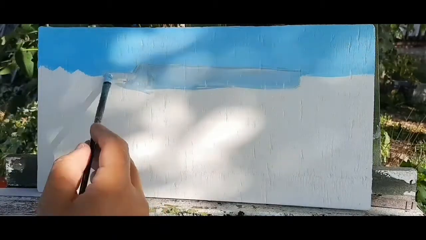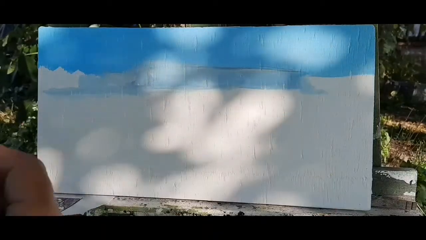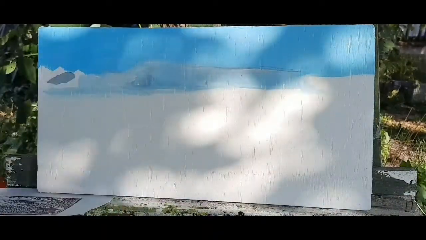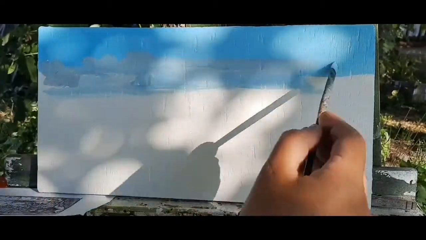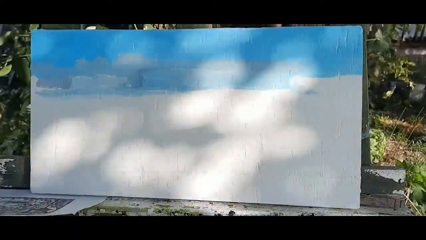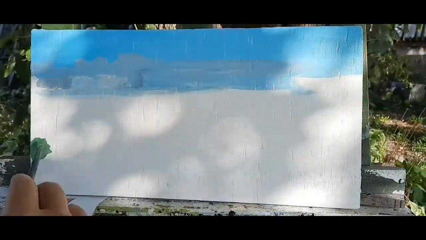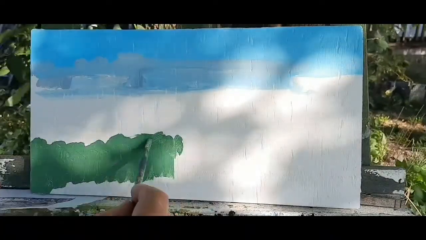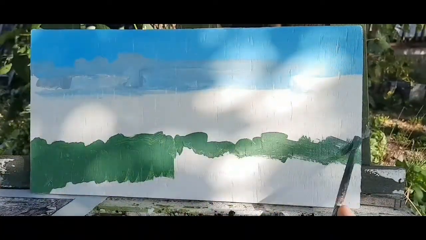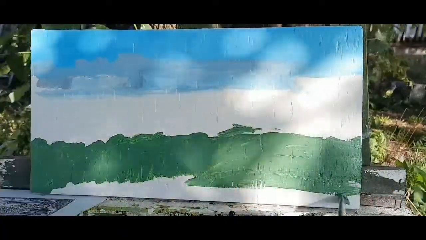So this is a painting in acrylics. It is on recycled, repurposed, just a piece of plywood that I sanded lightly. I don't mind that it has some indents and grooves and roughness to it. I actually like that. And so I have a simple way of going about this.